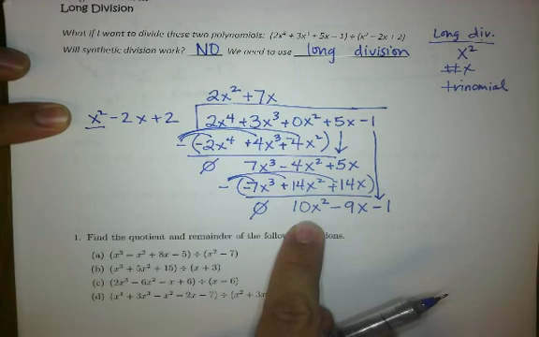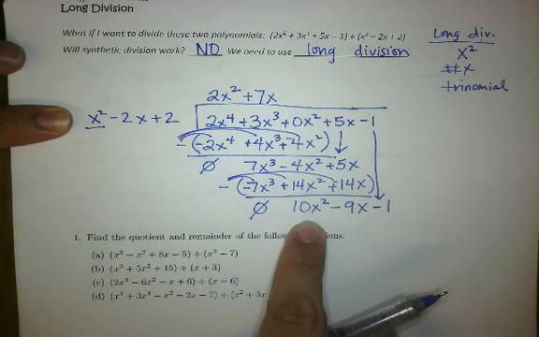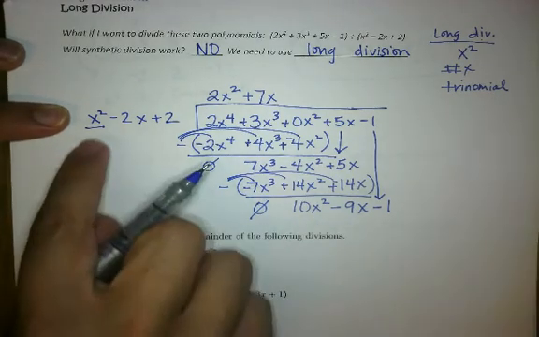X squared times what is going to give us 10x squared? 10.